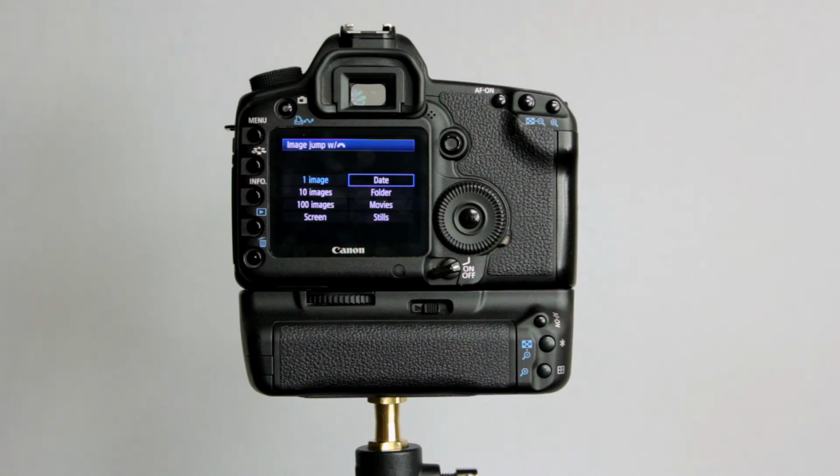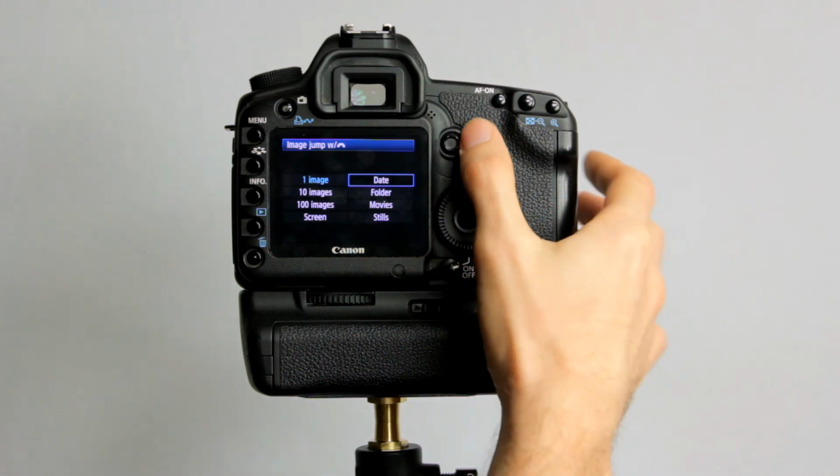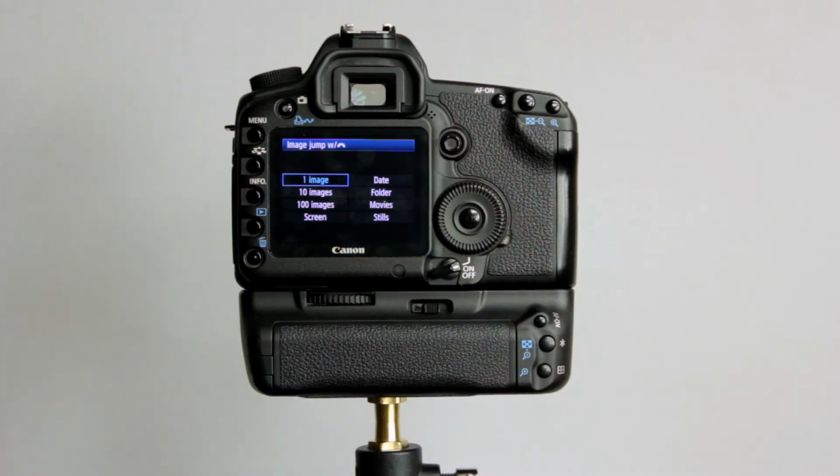a batch of images from one date, go to the next date that you shot, which may have been 2 days, 3 days later, and start working through those. Generally speaking, I leave it on one image and scroll through them that way. Your preference may well be very different depending on your workflow. If you're shooting weddings or a gig where you're shooting across multiple days on the same card, to be honest with you, I'd use different cards, but anyway, you can skip to another date to be able to preview shots.